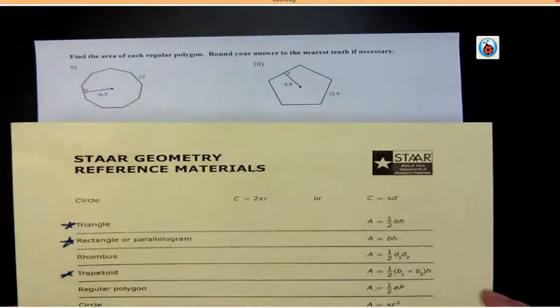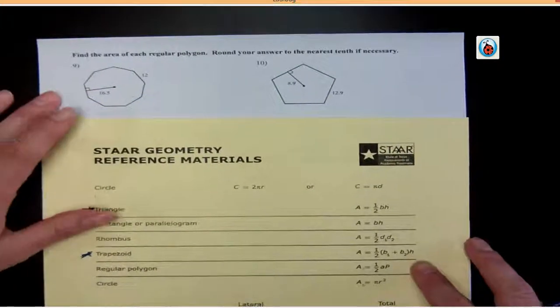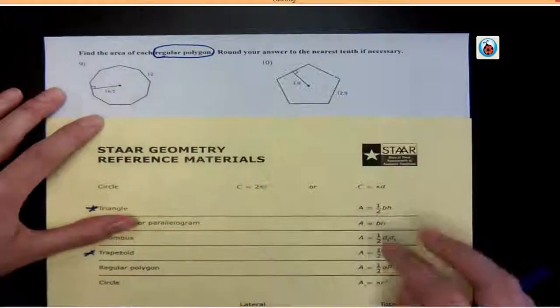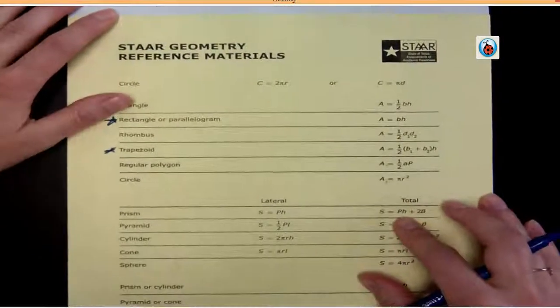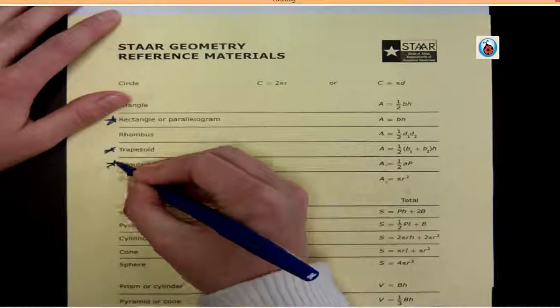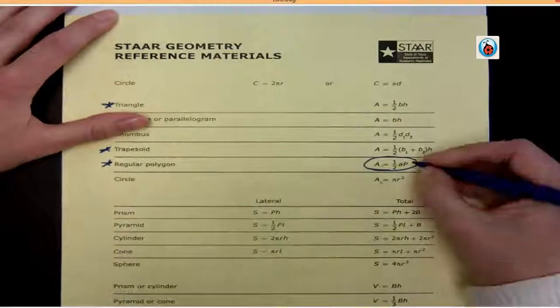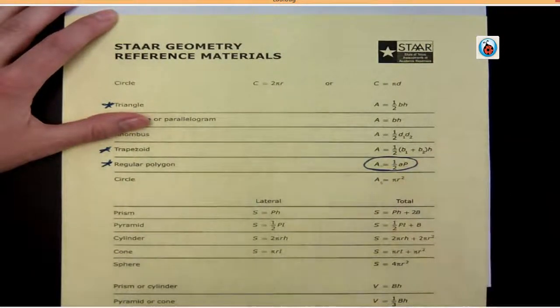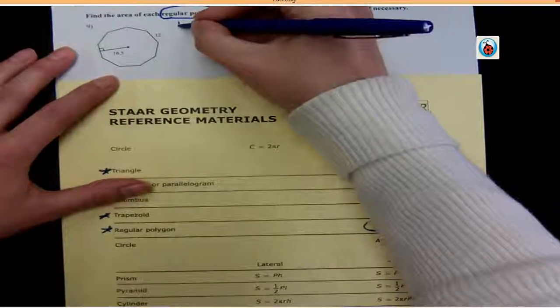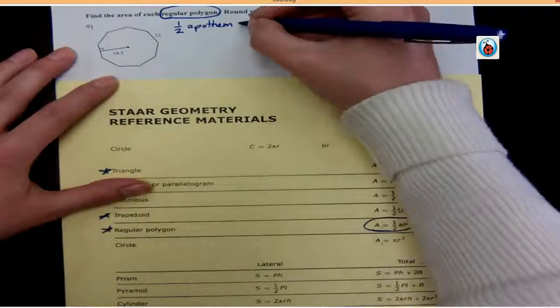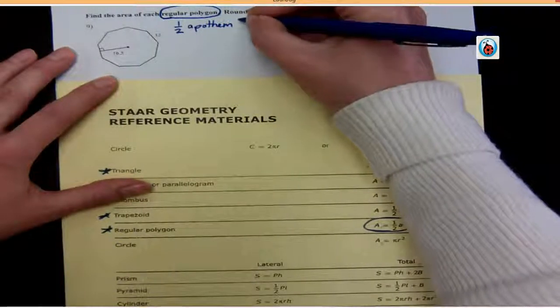All right, our next two. This may be something new to you. These are called regular polygons. Okay? So a regular polygon just has this formula right here: 1/2 apothem times perimeter. Something to note in geometry formulas, a capital letter means you have to do something first. And so our formula here is 1/2 apothem times the perimeter.